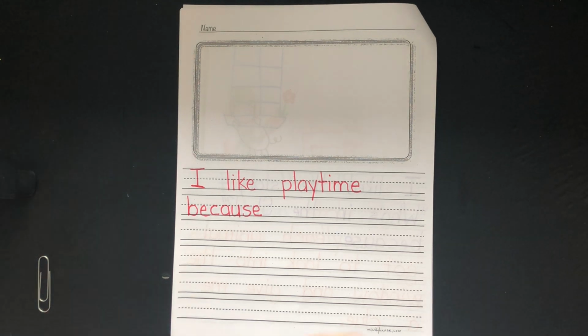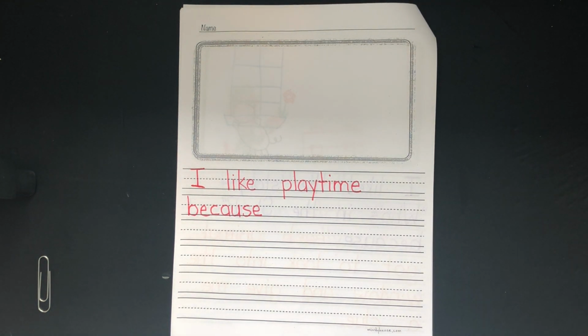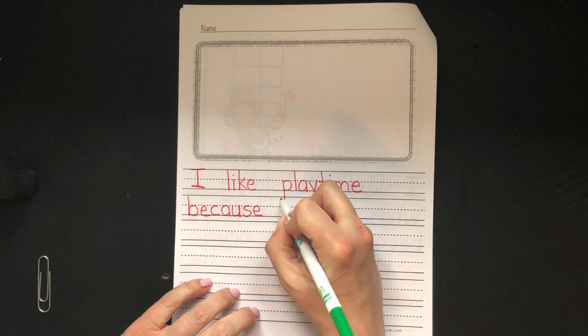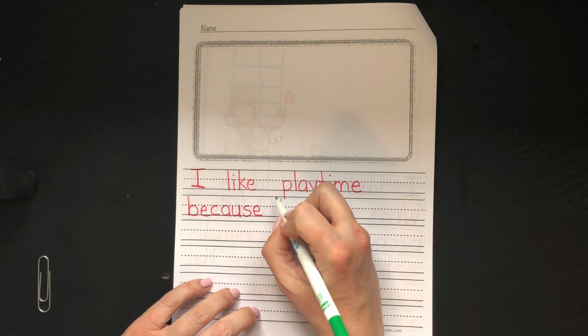So I'm going to give an example, but love bugs, I don't want you to copy me. I want you to give me details about what you like to do in class. All right, so I'm going to say something that we don't have in our classroom. I'm going to make something up so that you can't copy me, okay? I like playtime because let's pretend we had a dress-up area. So I'm going to write about that.